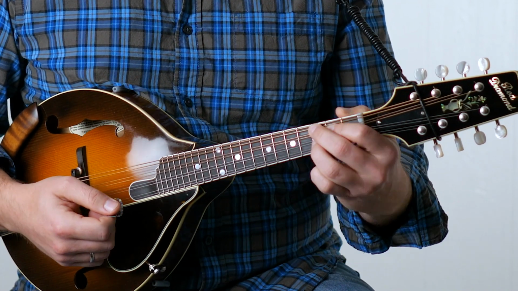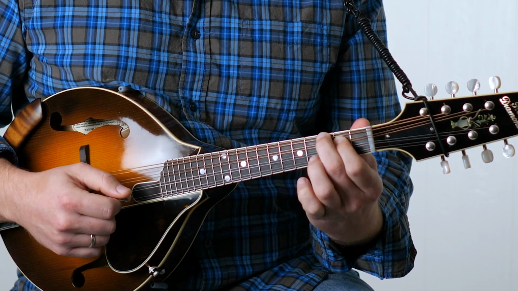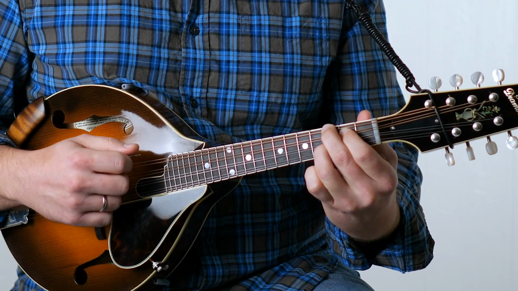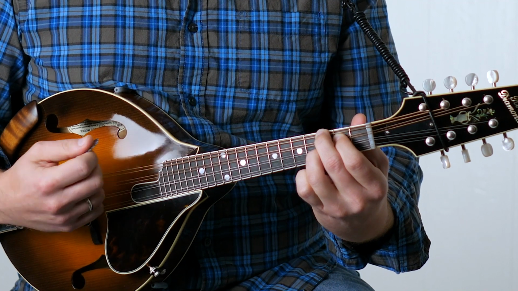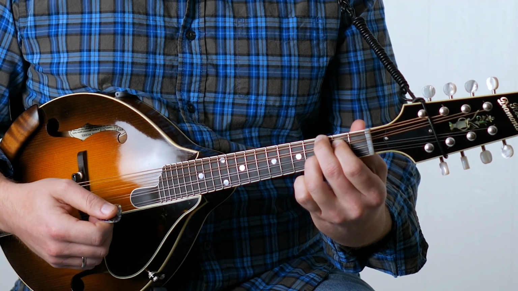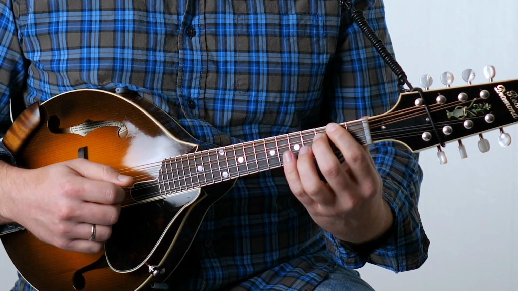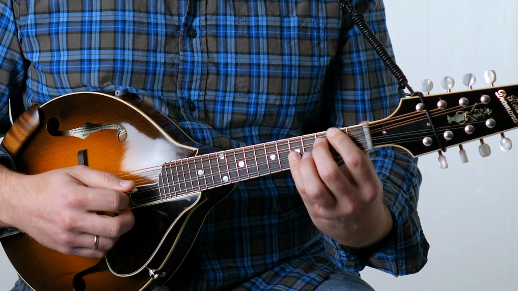Our C7 we already reviewed, it's that V shape, so we just take these two fingers, move them down a fret, and then put our ring finger on the 3rd fret. So fret numbers once again, 3, 2, 3. And then for our F6 chord, I've chosen to go with this inversion. We've got 2, 3, 5. So we've got our 3rd, our root, and our 6th.